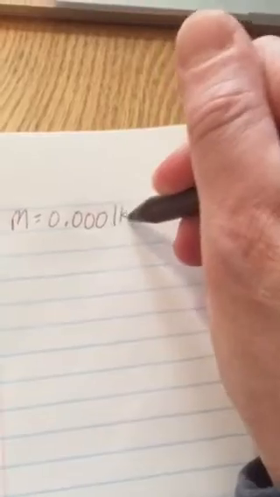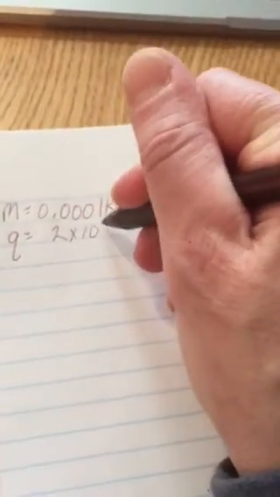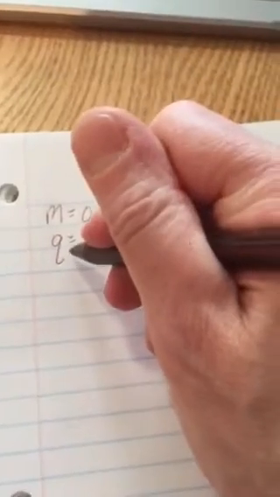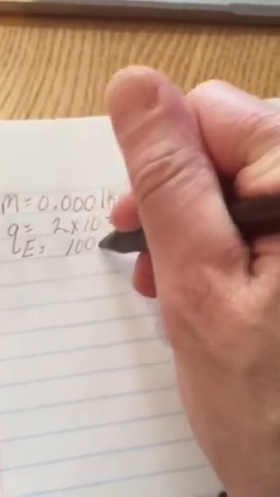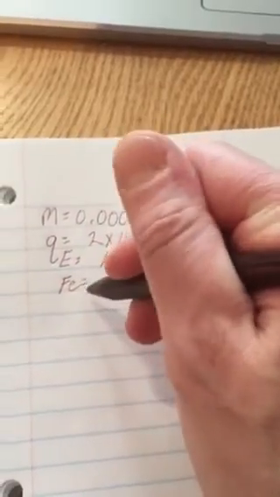So I'm going to start by writing down my knowns. So I know that the mass of said piece of lint is 0.0001 kilograms. I know that the charge, which we label as Q, is 2 times 10 to the negative 12 coulombs. I know that the size of the electric field, or the electric field strength, is 100,000 newtons per coulomb. And we're trying to figure out the force on that piece of lint and the acceleration.